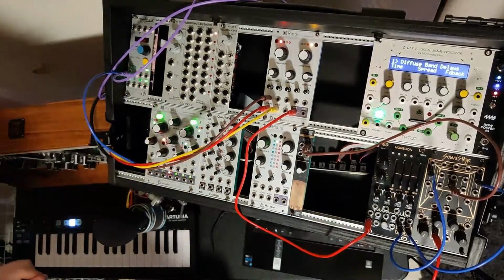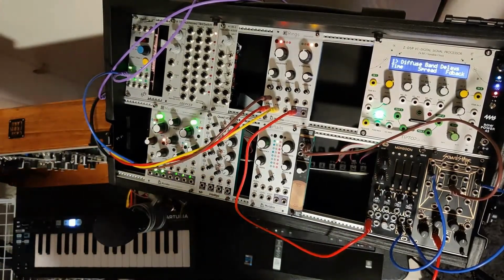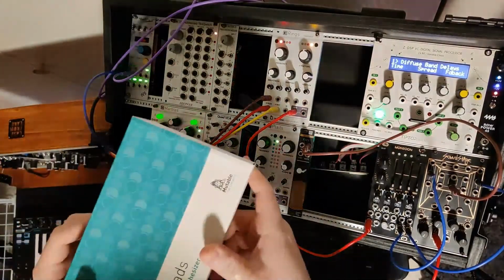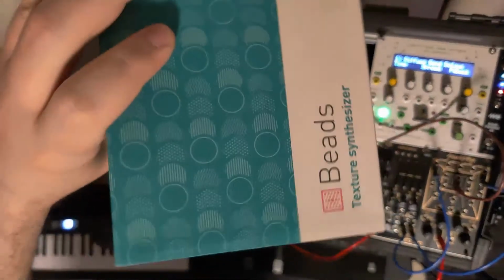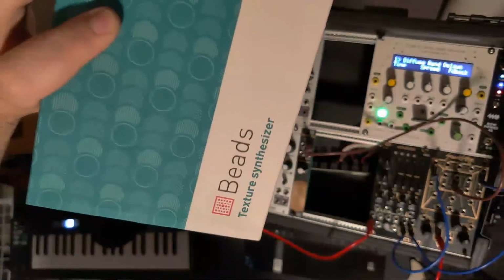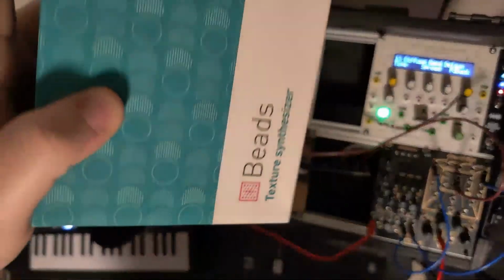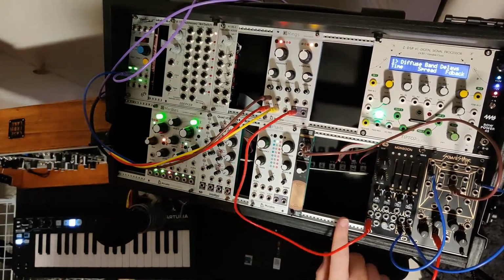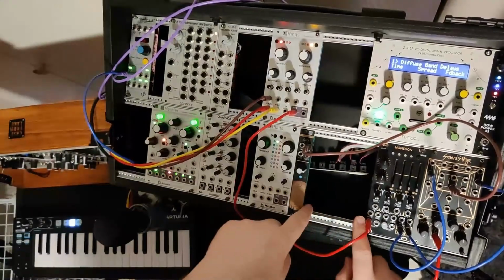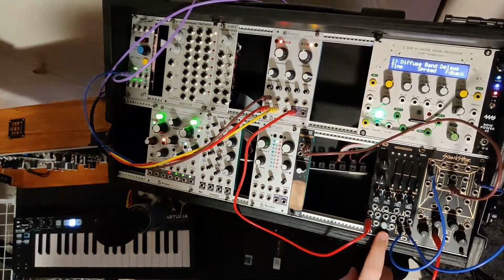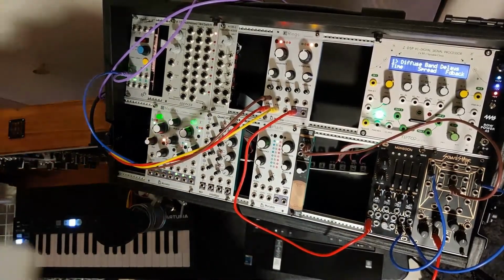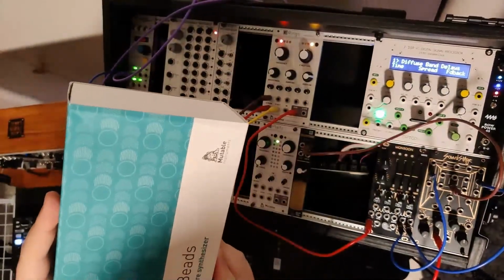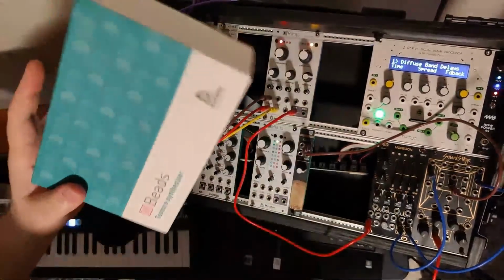All right, and by the way, my Beads is right here. At some point in this stream, we're going to pop this boy open. We're going to unbox this guy because I haven't opened this yet, and we're going to install the module. I'm going to stick it right here next to Clouds. The thing about Beads is that it's basically the big brother to Clouds.